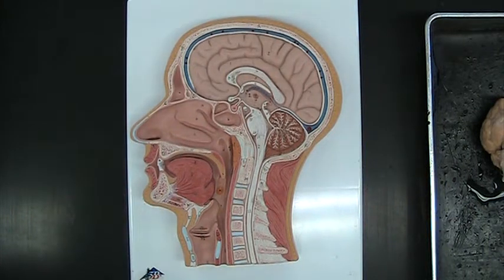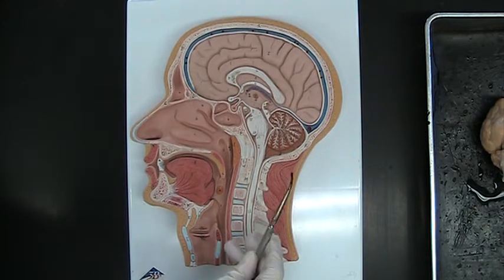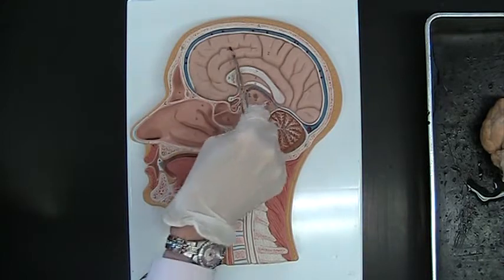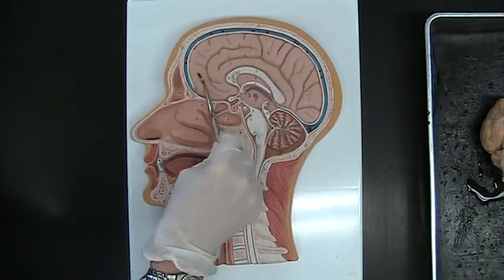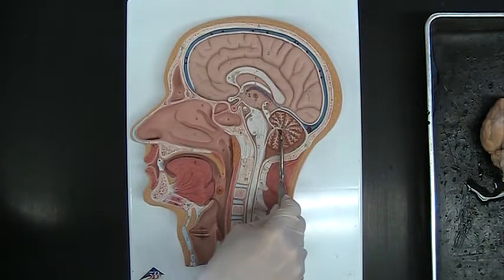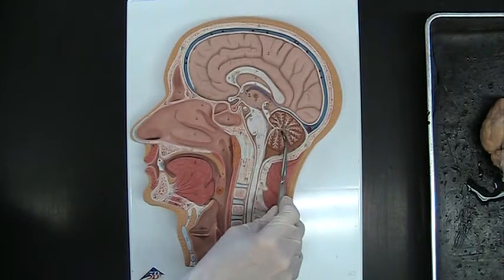Okay, hi guys. This is our brain dissection, and first I wanted to show you the model of it and talk about some of the parts that we're going to look at in a real sheep brain. The first thing is your cerebrum, this part, the large part of the brain, and in the back of it, you have a cerebellum.